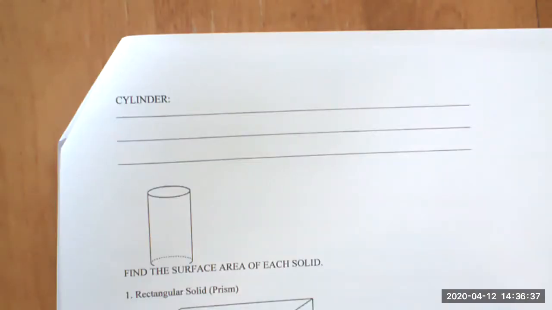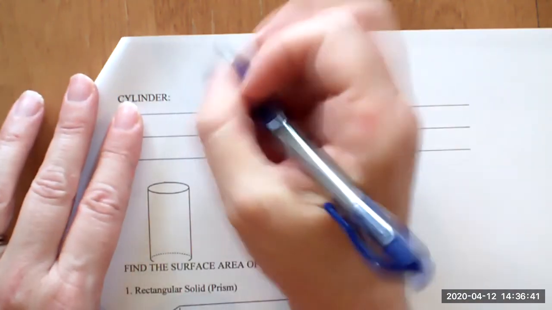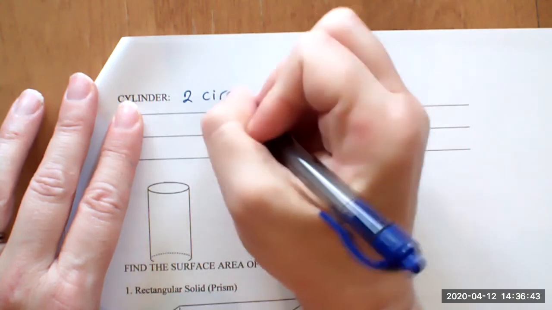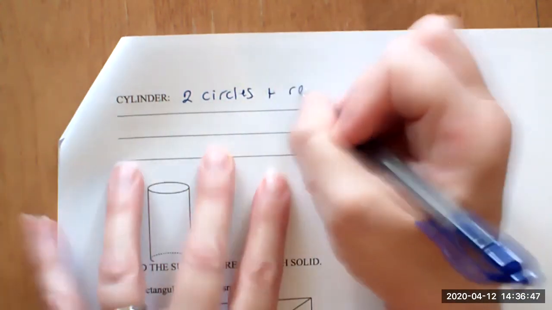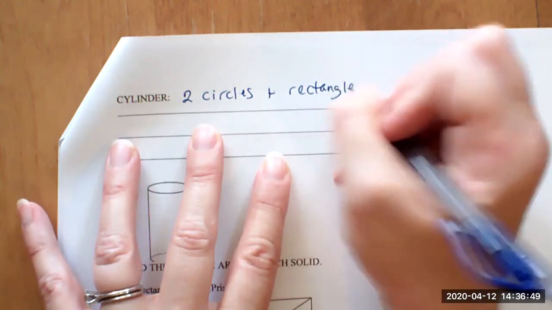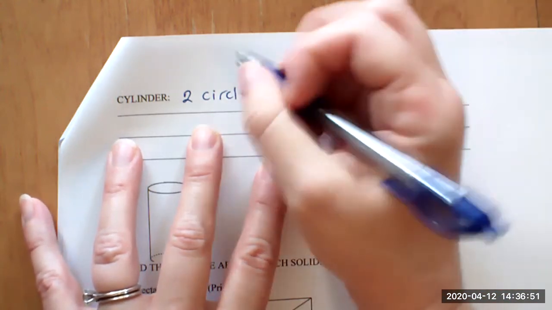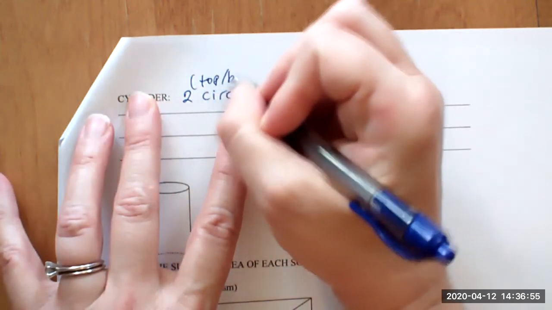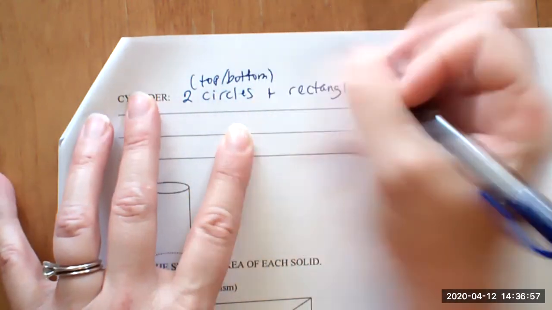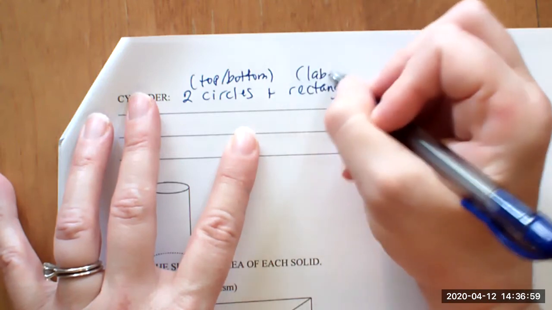I'm just going to pause again to go back to looking at the paper. As we just said, a cylinder is composed of two circles, the top and the bottom of the can, plus a rectangle. So the two circles are top and bottom, and the rectangle is the label of the can.